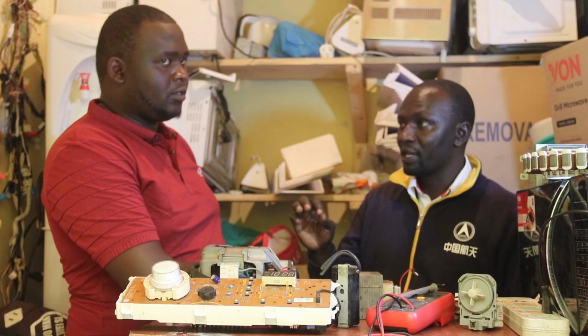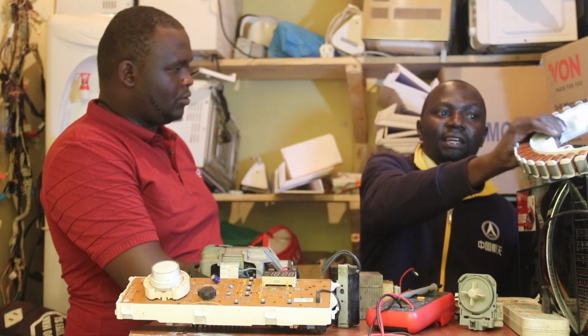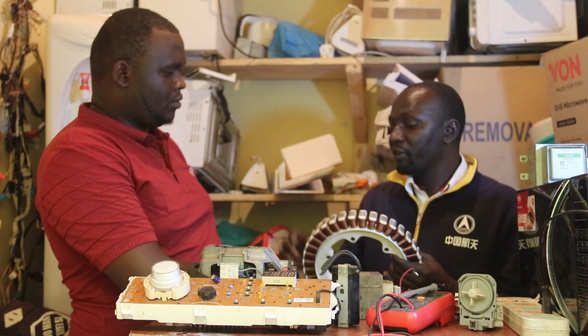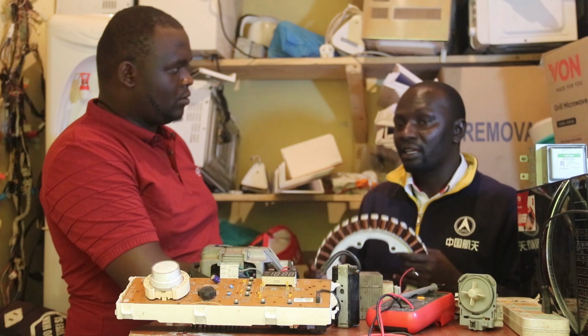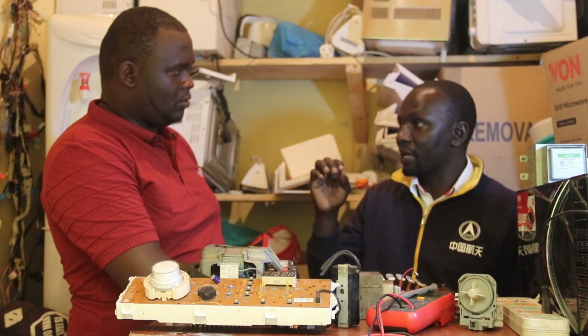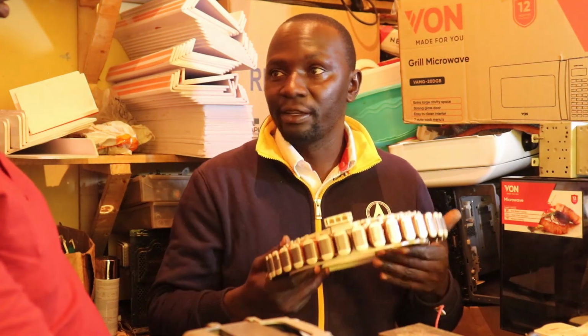For the front load, for direct drive technology, we have what we call the Hall sensor. The Hall sensor is the one that triggers the rotor to rotate at a very high speed. So if the Hall sensor is faulty, definitely it will not spin. But the good thing about this, it will show you an error whereby you can identify it.